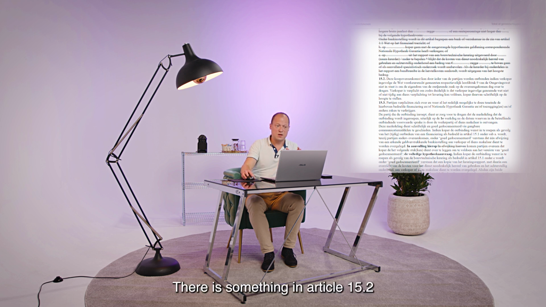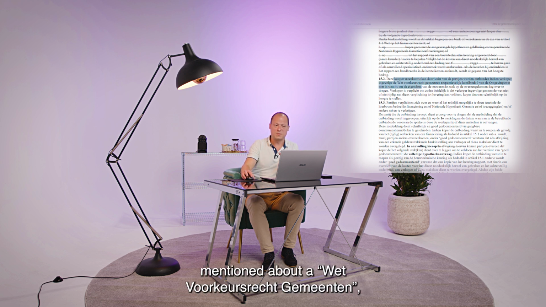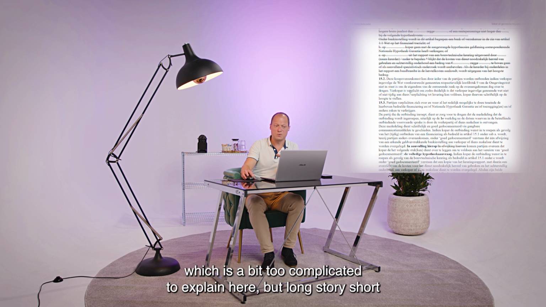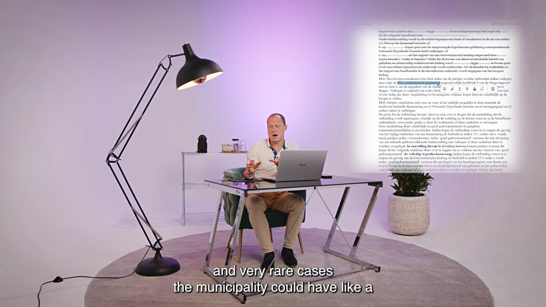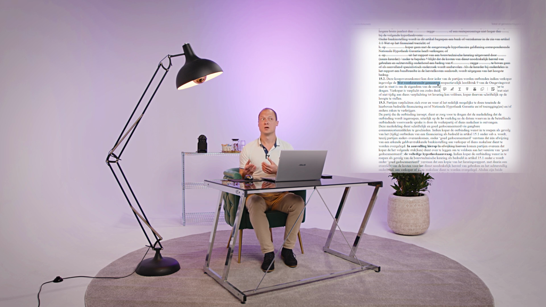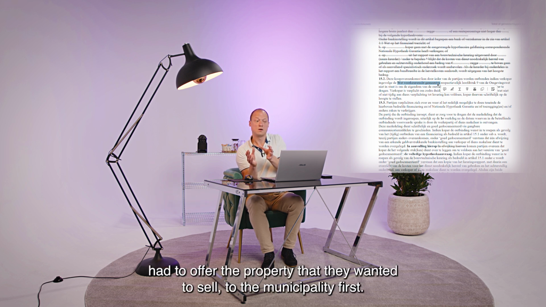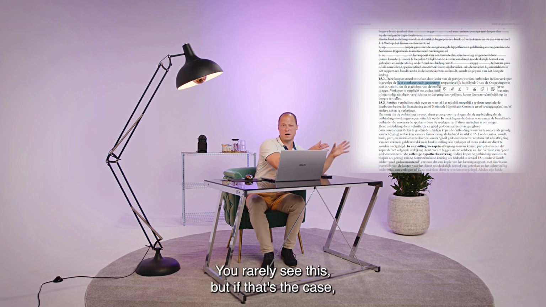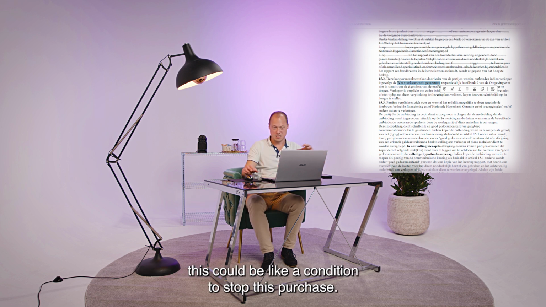There is something in Article 15.2 mentioned about a Wet voorkeursrecht gemeenten, which is a bit too complicated to explain here. But long story short, in very rare cases, the municipality could have a right where the sellers of a house have to offer the property they want to sell to the municipality first. You rarely see this, but if that's the case, this could be a condition to stop this purchase.